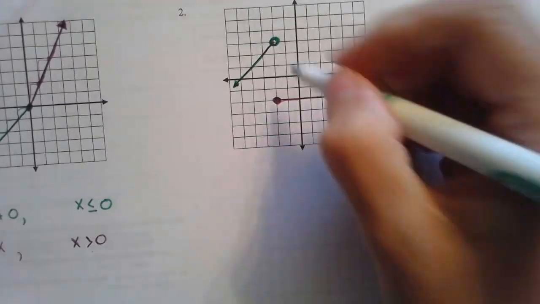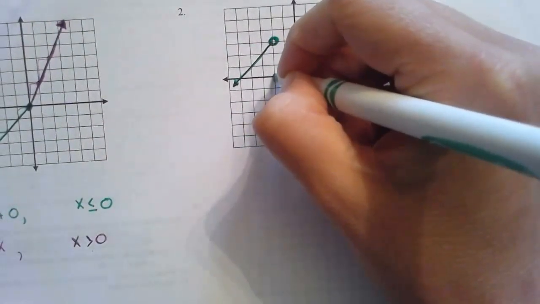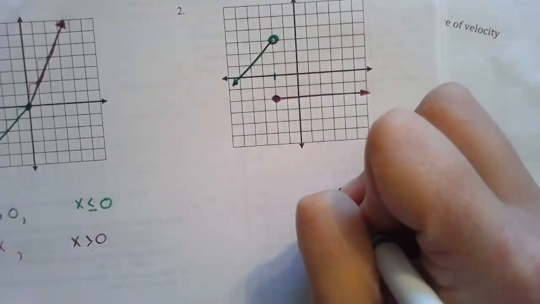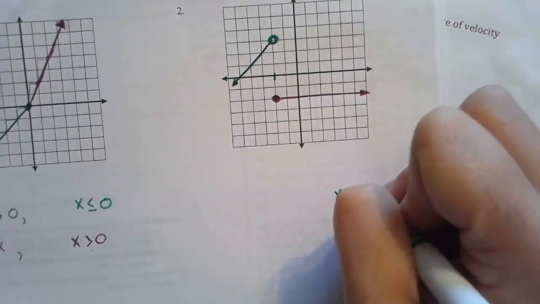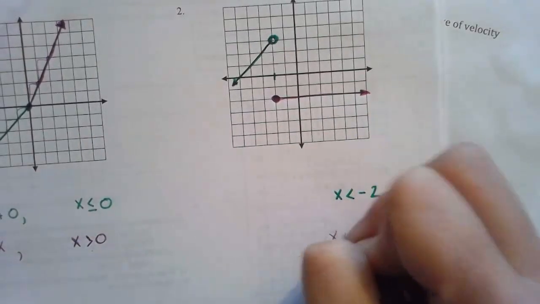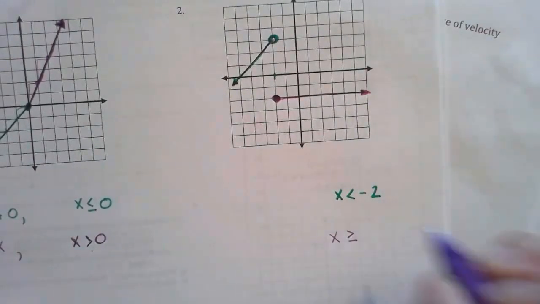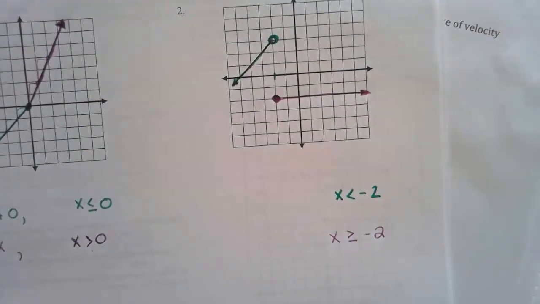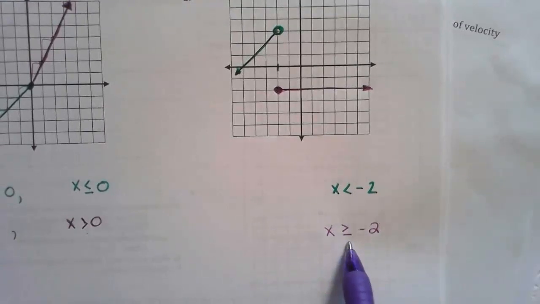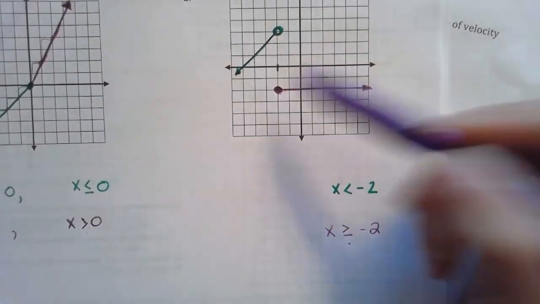The green function and the purple function change at -2. So we're going to say x values less than -2, and then x values greater than or equal to -2. And again, the reason that this one gets the equals is because it has a closed circle up in the graph.